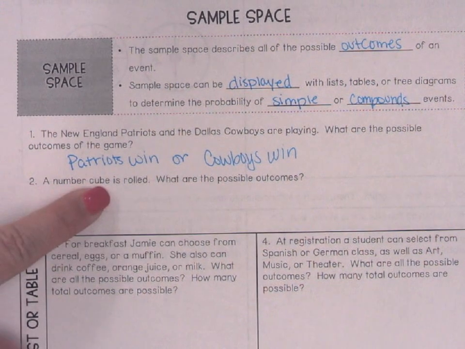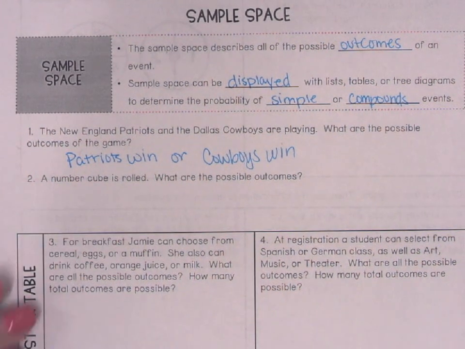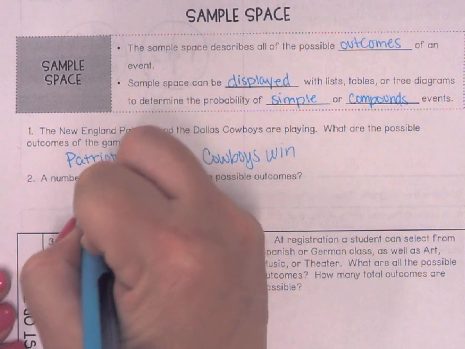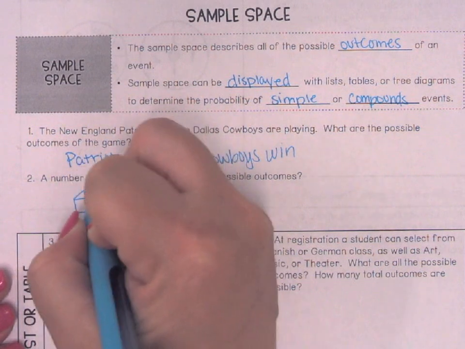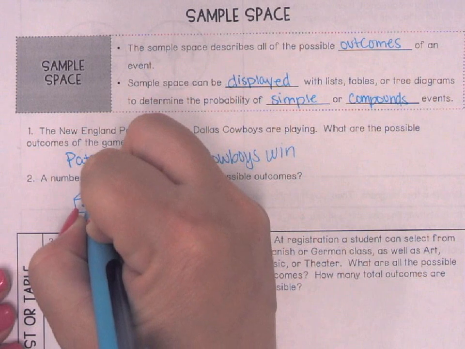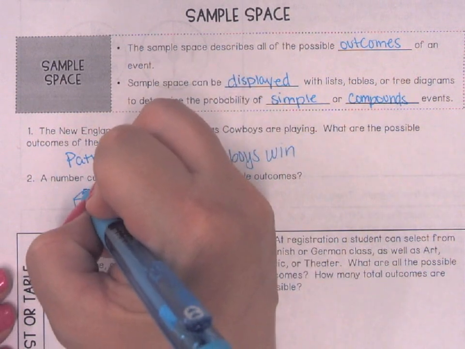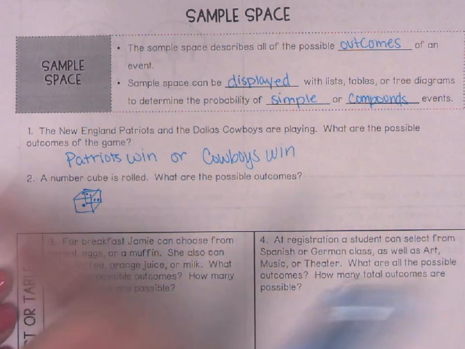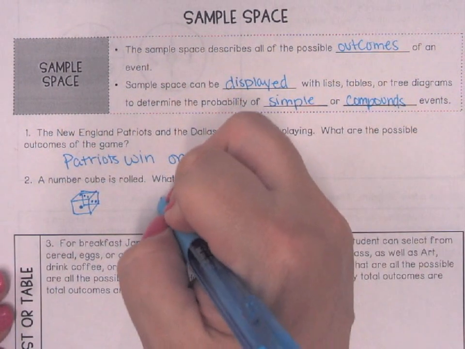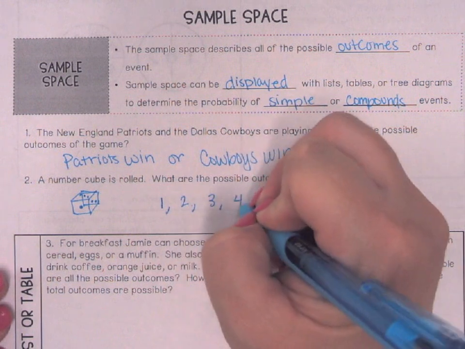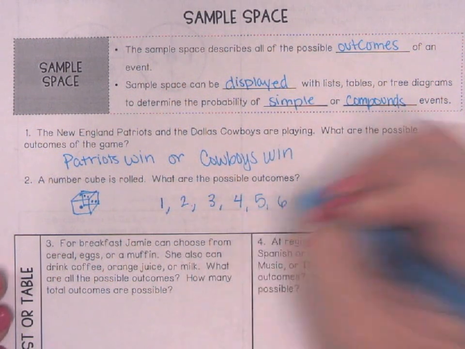A number cube is rolled. What are the possible outcomes? A number cube is like a dice. It looks like this, right? It's like a little cube, and you have one dot, you have two dots, and then there's one side that's like the three dots. It's a number cube. Okay, so there are 6 sides. So you're either going to get 1, 2, 3, 4, 5, or 6.